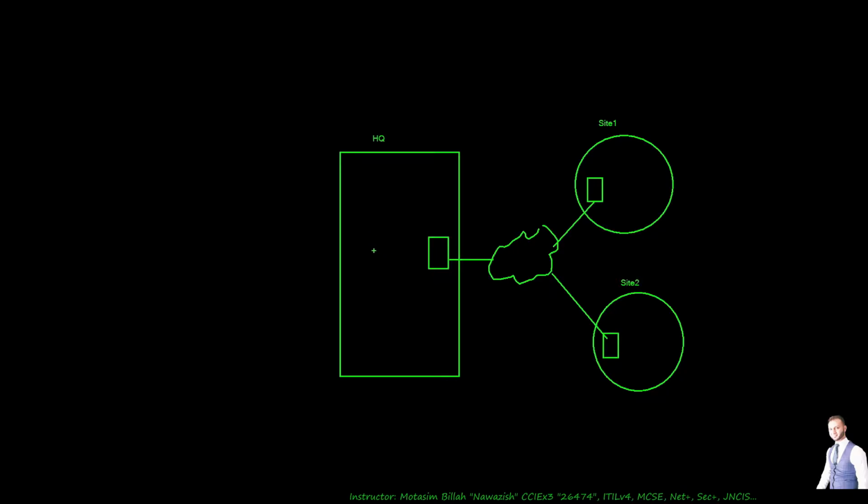I have my policy management server here inside my headquarters. From here I'll do the management of the gateway that is directly connected to the internet, and from the same box, the same policy management server, I'll do the management of the remote sites as well.